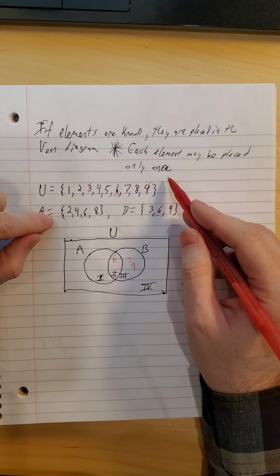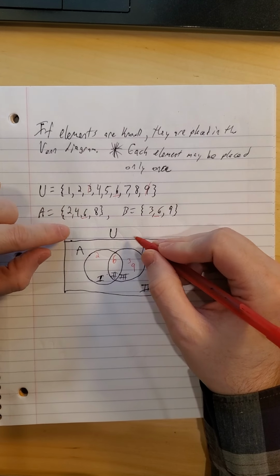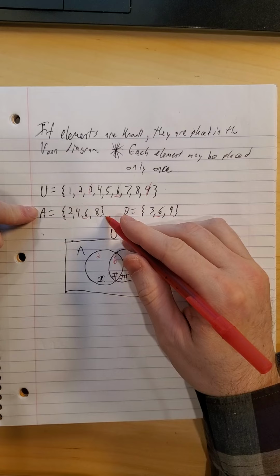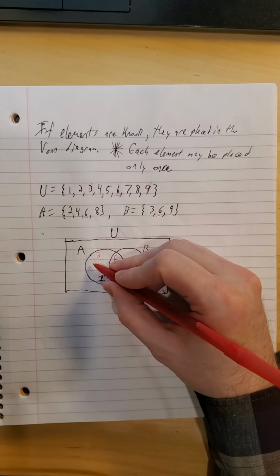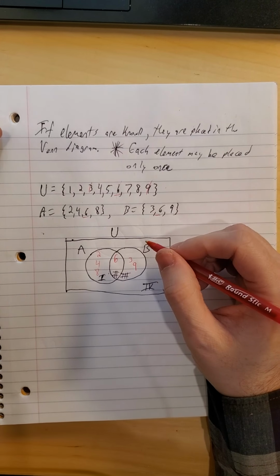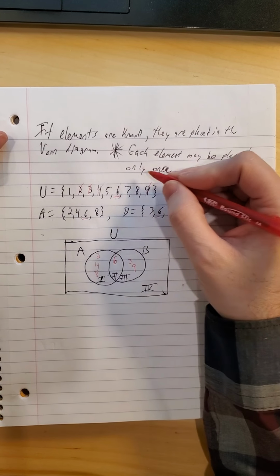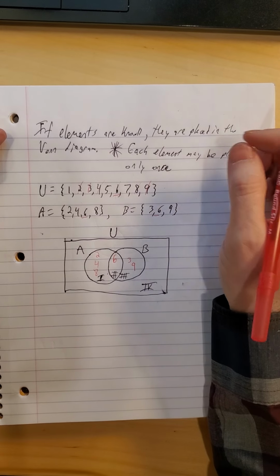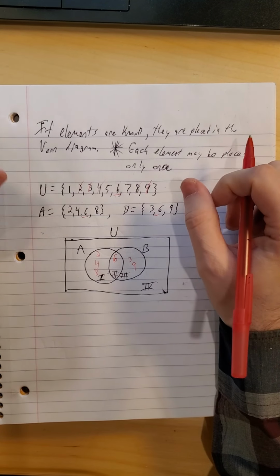I'm not going to be able to put that down again, but the 2 hasn't been written down yet, but it is within the universal set because it's in this list, and it is within A because it's in that list. So that would go in region 1. Same thing with the 4, same thing with the 8. So now I've also placed a 2, a 4, and an 8. So that's everything that's in A, everything that's in B, but we're not done.